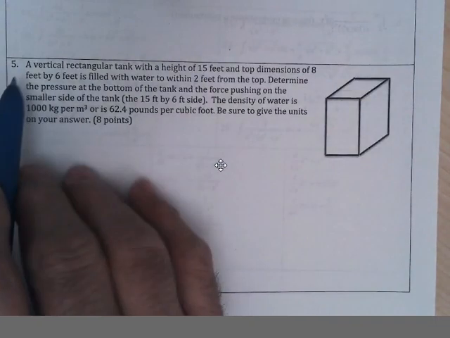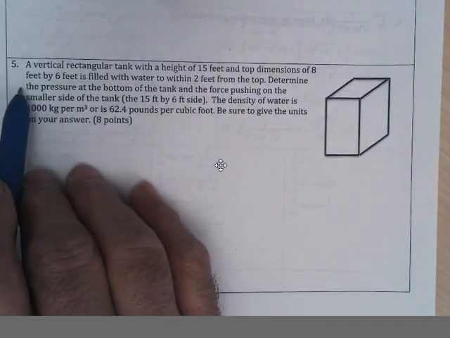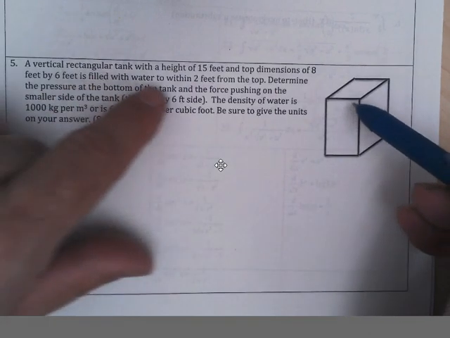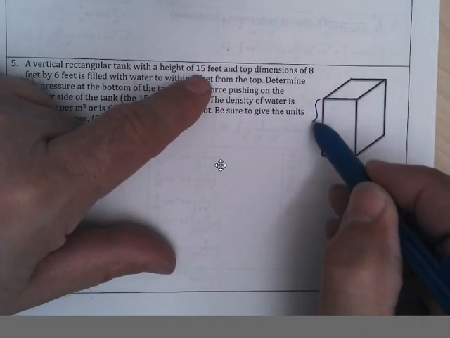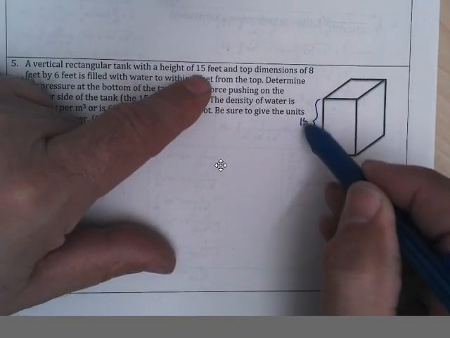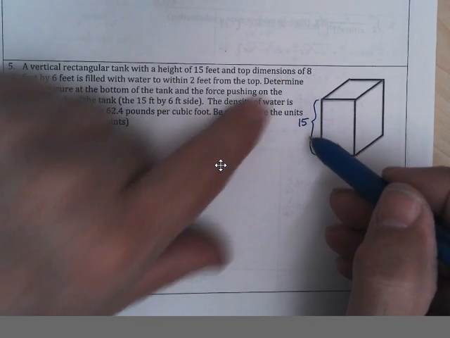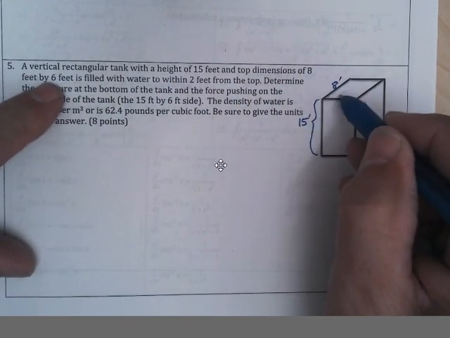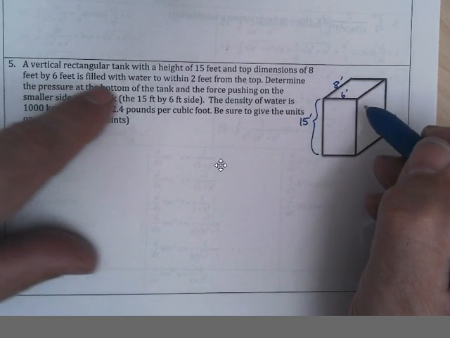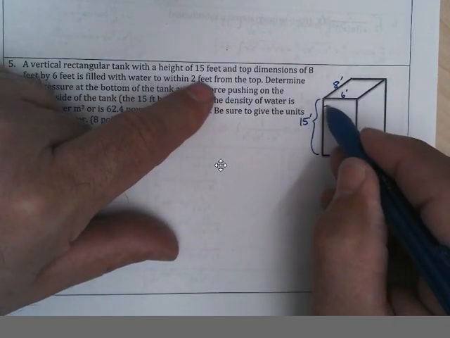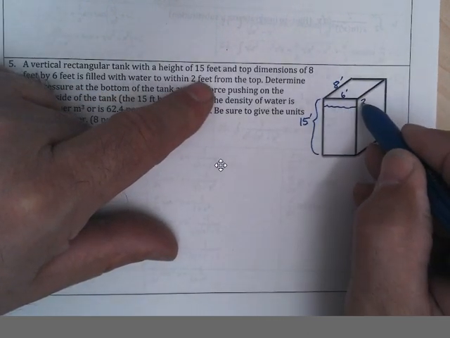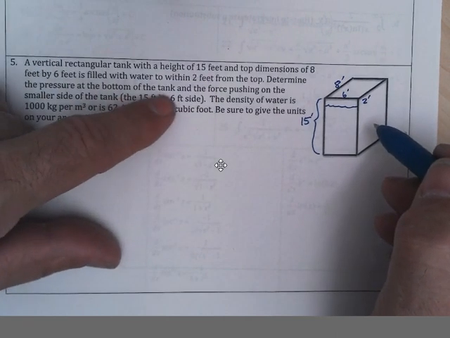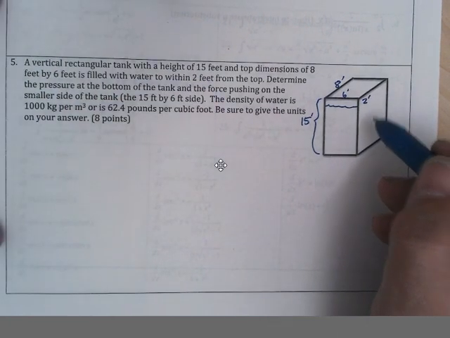So I'm still doing Chapter 6, Form C of the test, and here's my vertical tank, height of 15 feet, top dimensions of the tank are 8 feet by 6 feet, filled with water within 2 feet of the top. Determine the pressure at the bottom of the tank. Pressure just depends on the depth.